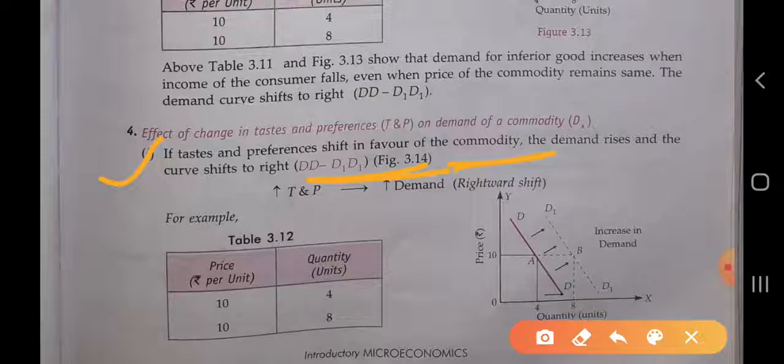So when the consumer's taste is in favor of burger, then the demand for burger increases. The taste and preference of the consumer is changing in favor of burger, so demand also increases. But in the case where taste and preference is not in favor of pizza, the demand for pizza is decreasing. Simple. So if the taste and preference shift in favor of the commodity, the demand rises and the curve shifts to the rightward.